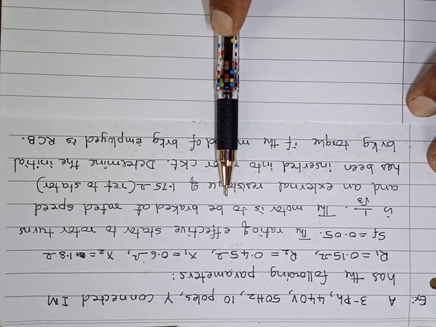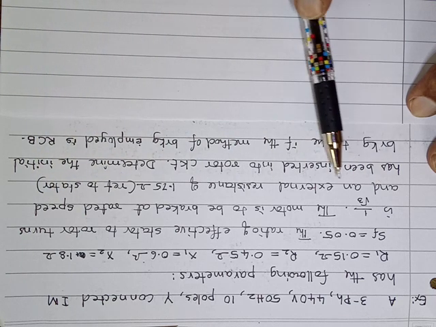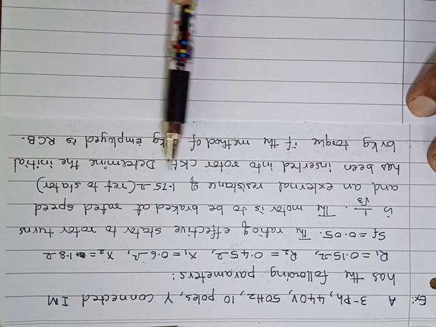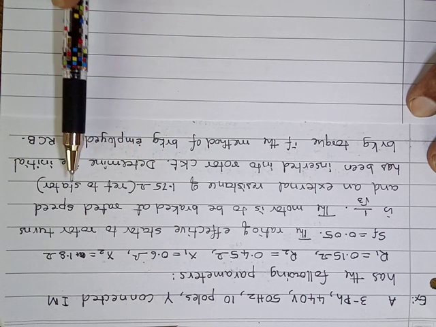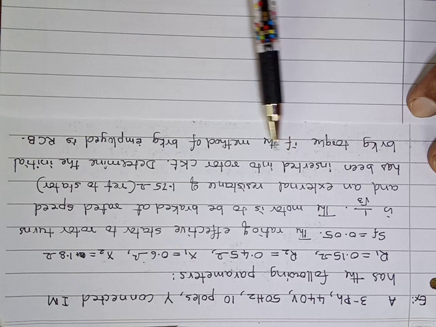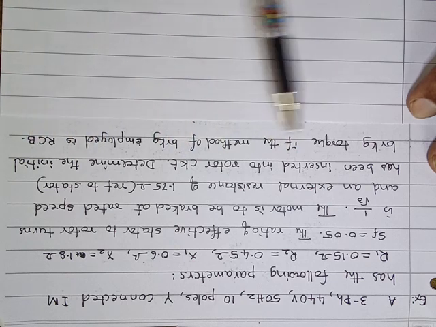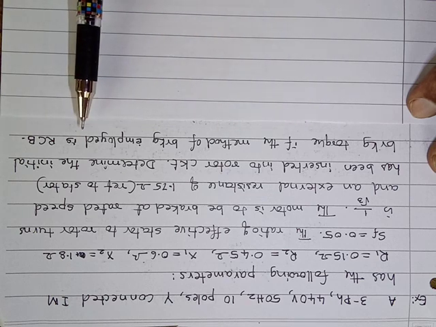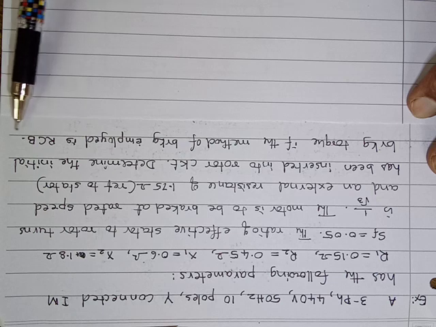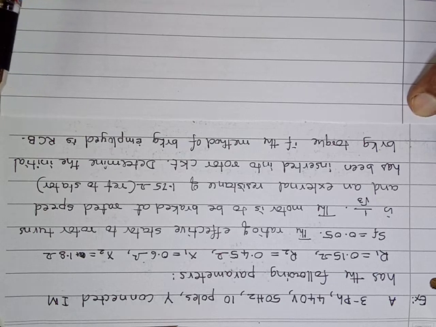The motor is to be braked at rated speed and an external resistance of 1.75 ohms referred to stator has been inserted into rotor circuit. Determine the initial braking torque if the method of braking employed is reverse current braking, RCB. Okay, the statement of the problem goes like that.